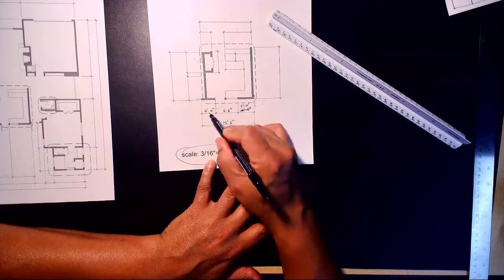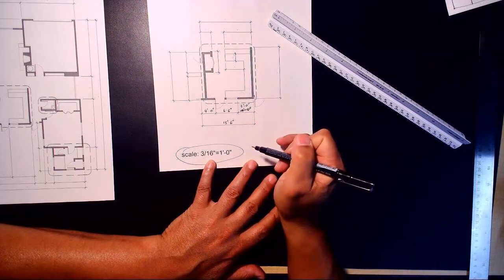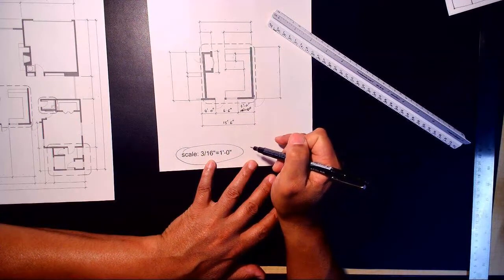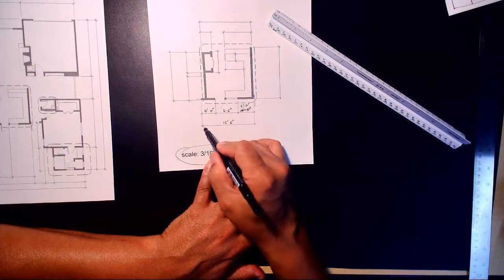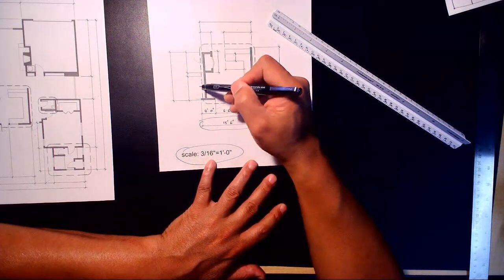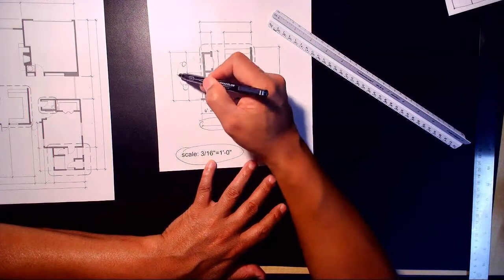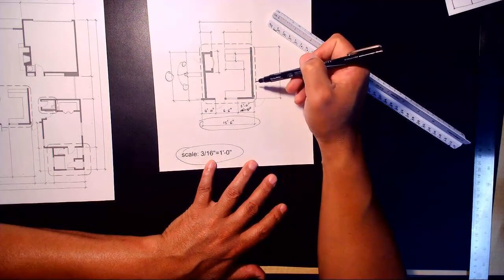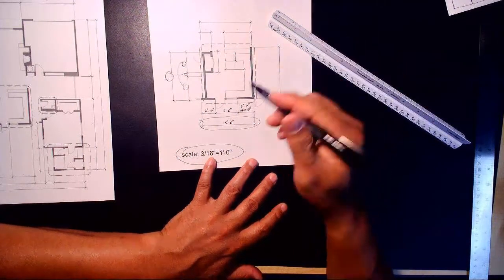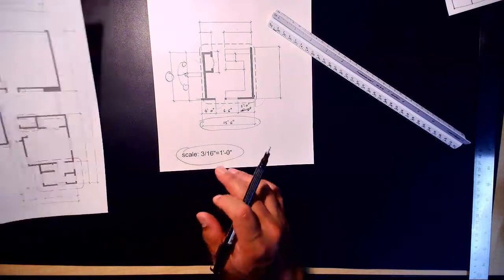So that when you add up all three of these numbers, it should equal up to 15 feet 6 inches, right? Because this and this should equal that. So please be mindful of that, guys. When you measure, all three of these measurements should equal that. All right, so use 3/16 inch equals a foot on this one.